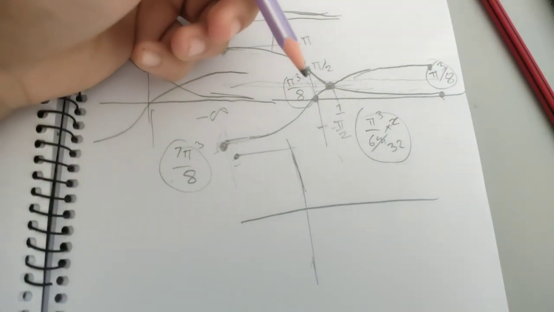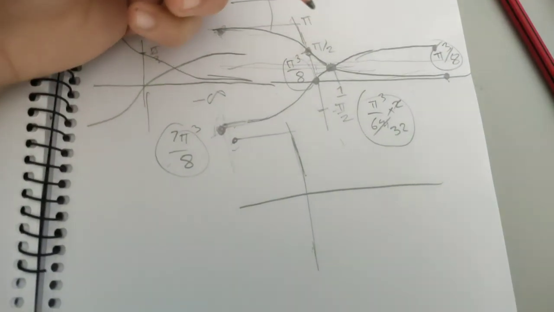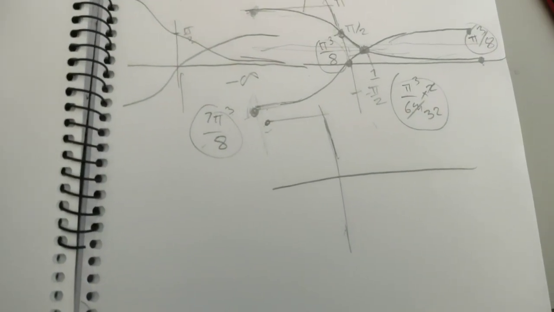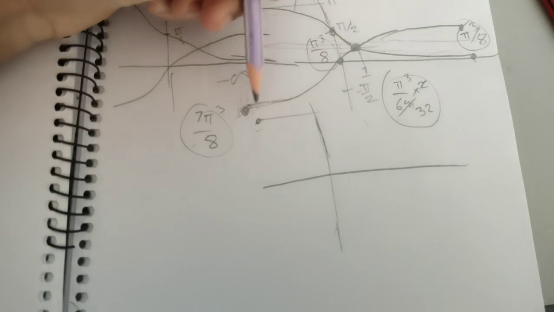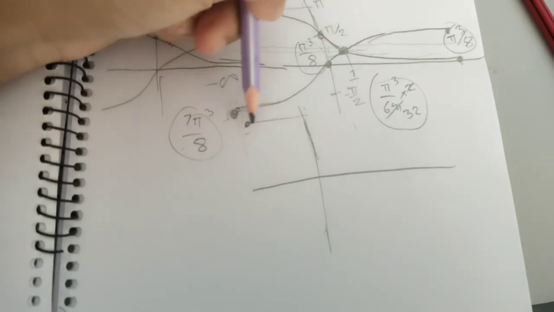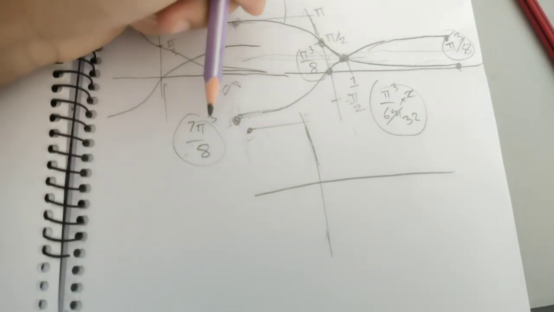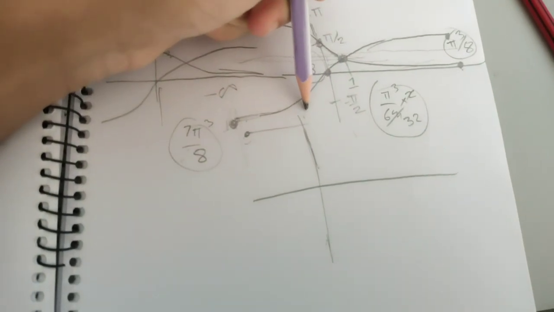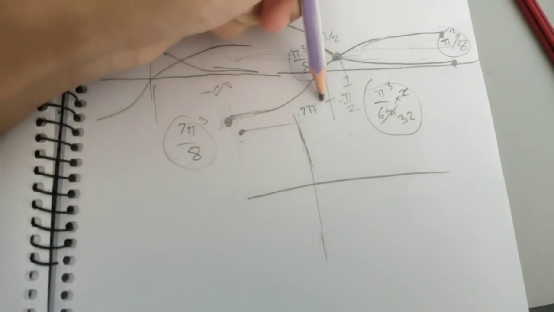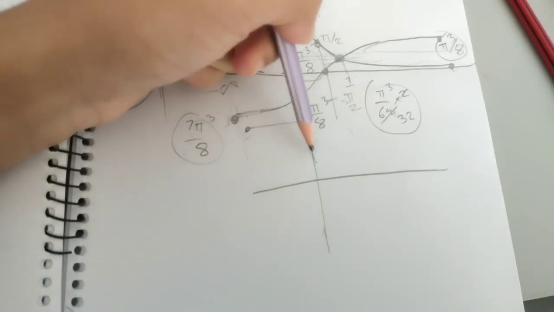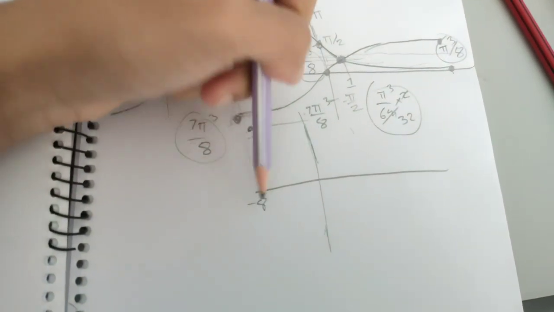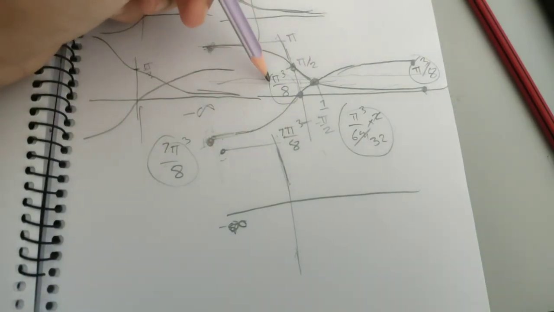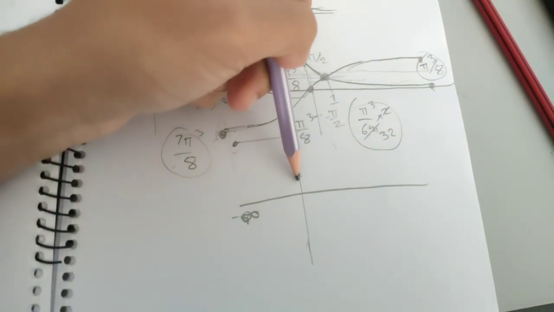Because pi square is almost 10 and pi cube is 10 times 3.14, so it could be 30 something. And 7 by 8 of it maybe like 25, 26, something like that. So this is 7 pi cube by 8 at negative infinity. And at 0 it's just pi cube by 8. Let's plot that.